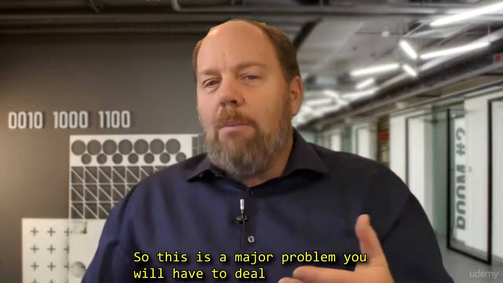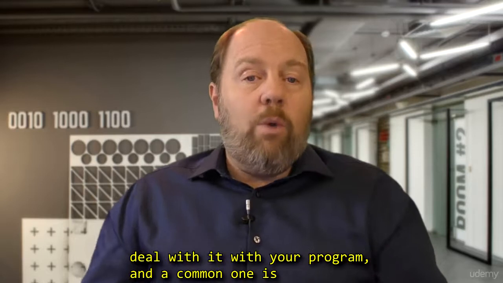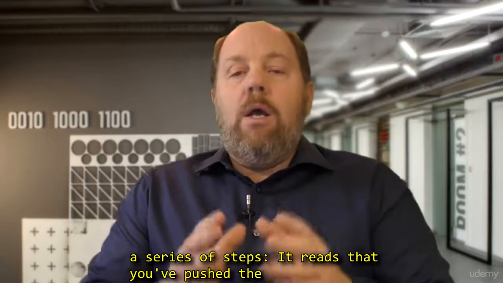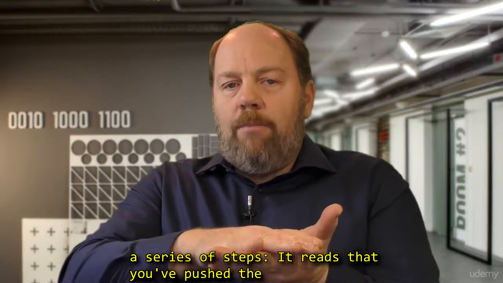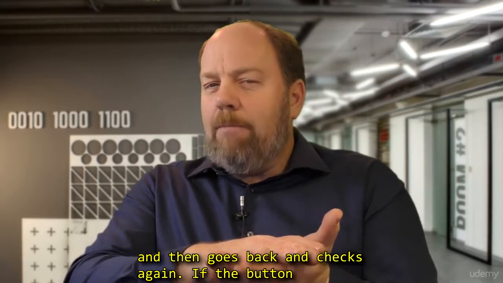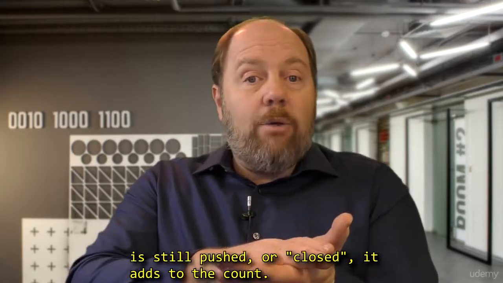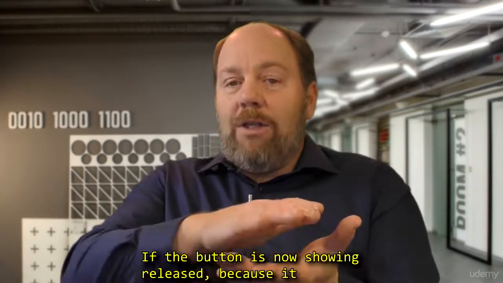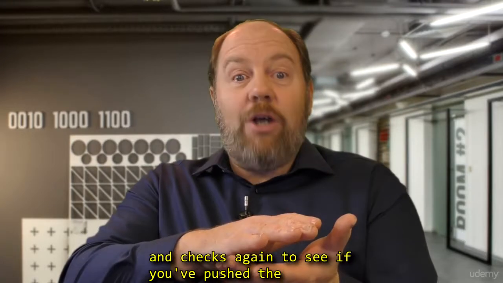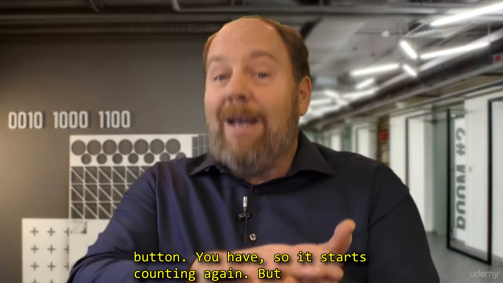So this is a major problem you will have to deal with in microprocessors. Now there's a few ways you can deal with it with your program. And a common one is a series of steps. It reads that you've pushed the button. It counts that you've pushed the button, and then goes back and checks again. If the button is still pushed or closed, it adds to the count. If the button is now showing released because it bounced, it sets the count to 0 and goes back and checks again to see if you pushed the button. You have, so it starts counting again.